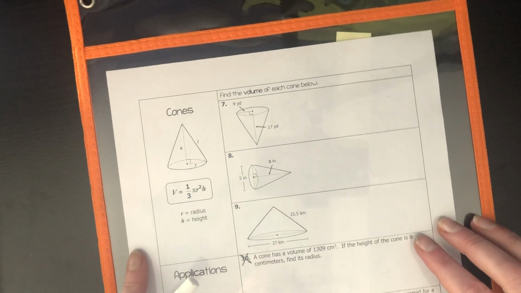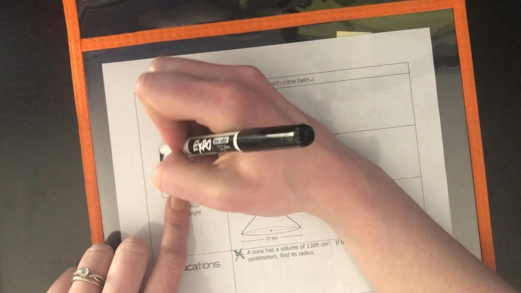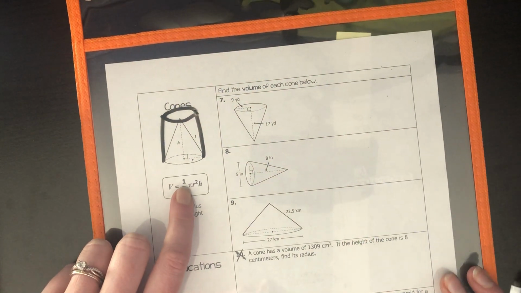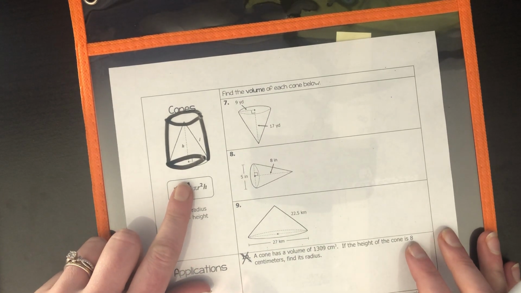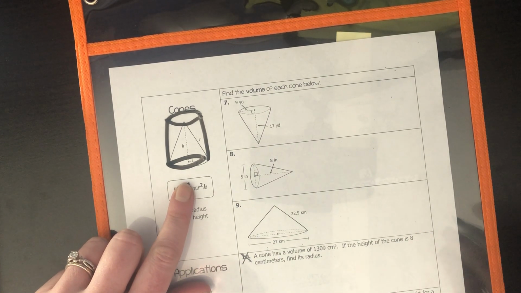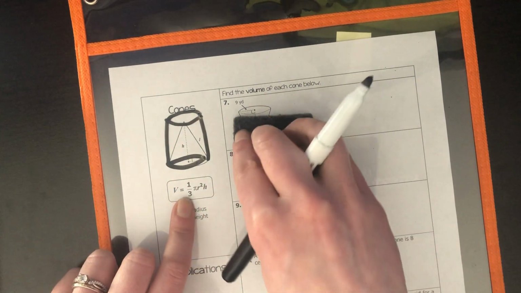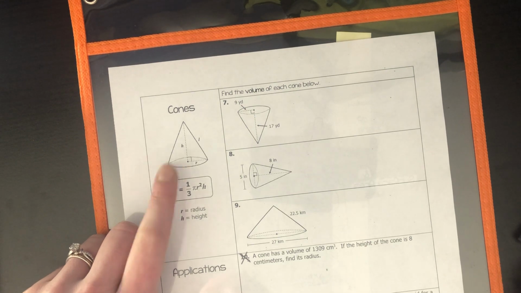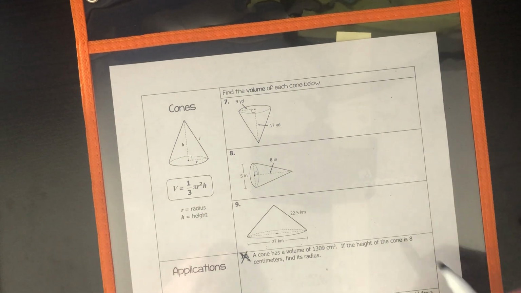And this is a good segue, actually. We just talked about cylinders, which was pi r squared height. So here we have a cylinder. So remember when we took a third of a prism, we got a pyramid. If I take a third of the cylinder, I get a cone. So now the only thing we're doing is we're adding 1/3 in front.